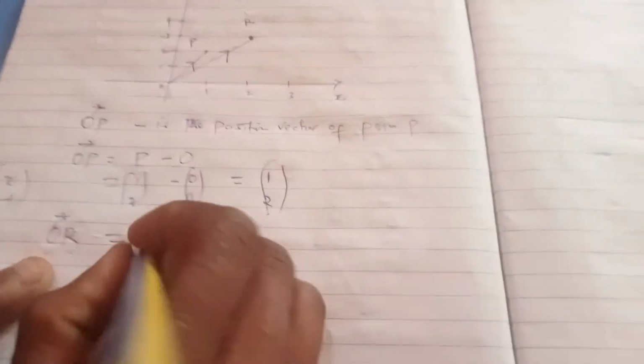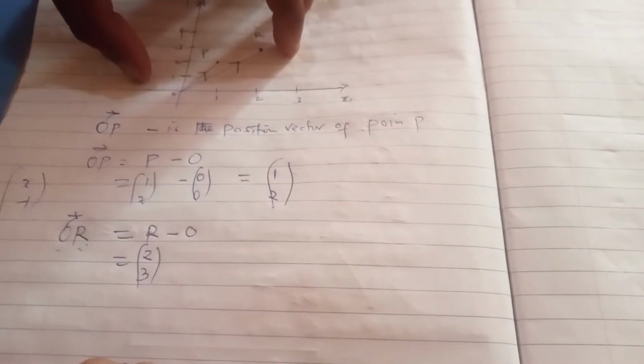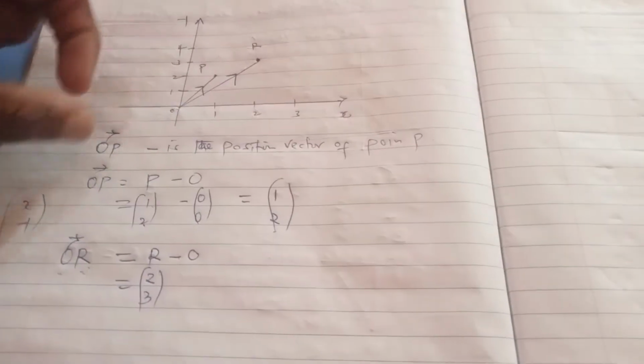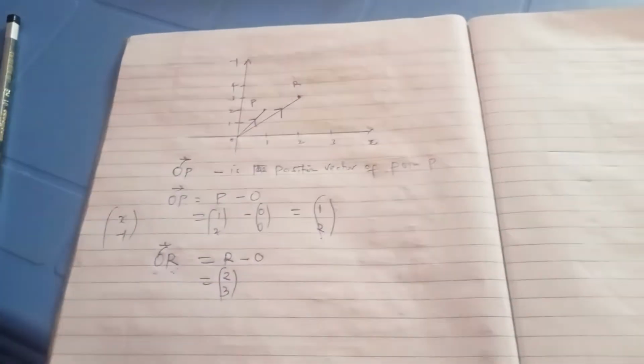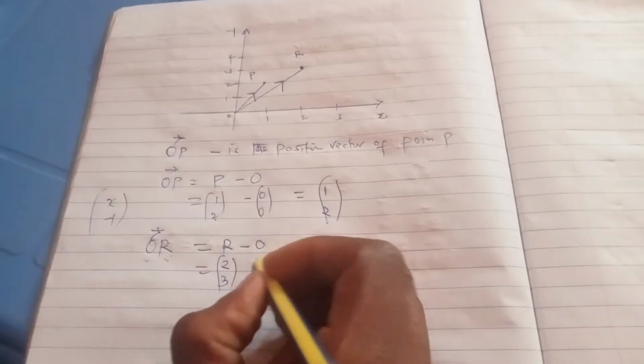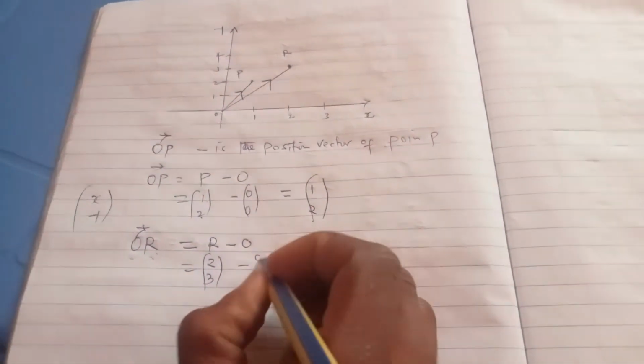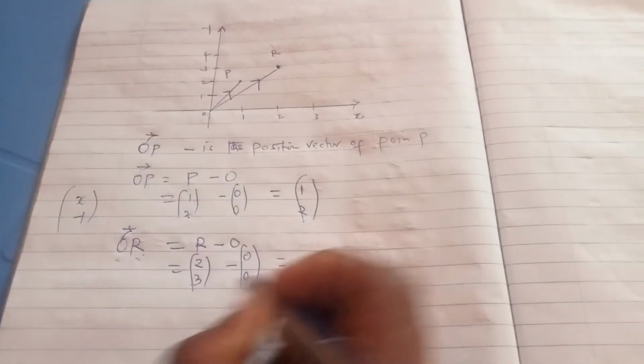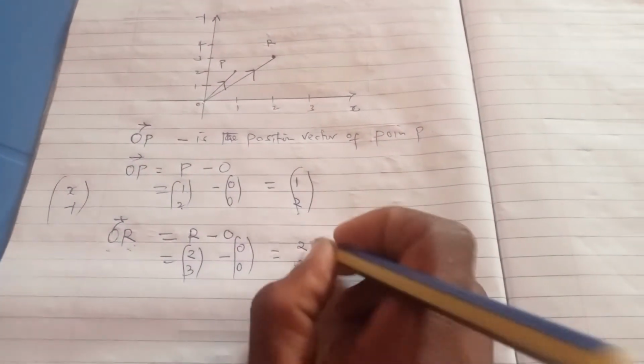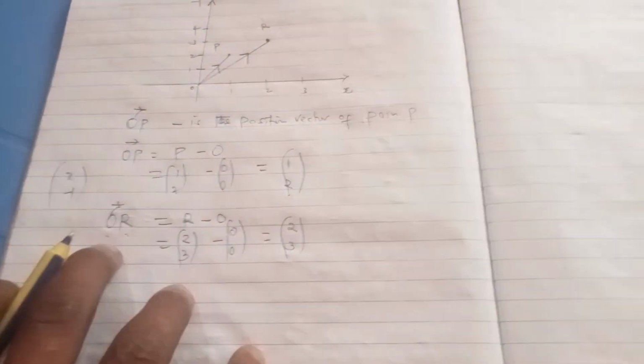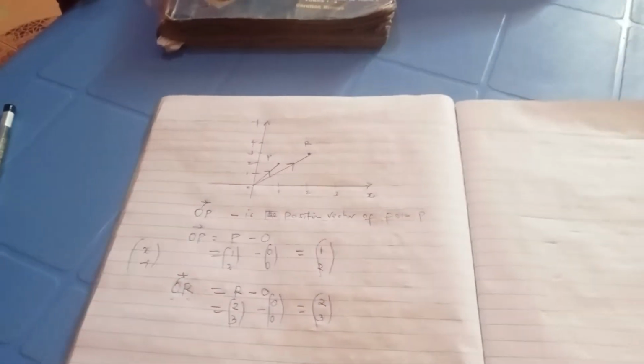This is just a sketch. It is not accurate. You have to understand that it is a sketch that just helps us to illustrate the concepts about position vectors. So the coordinates of R, (2, 3) in column form, minus the coordinates of O, which is (0, 0). If you subtract, you get (2, 3). So that is our position vector R, or the position vector of point R.